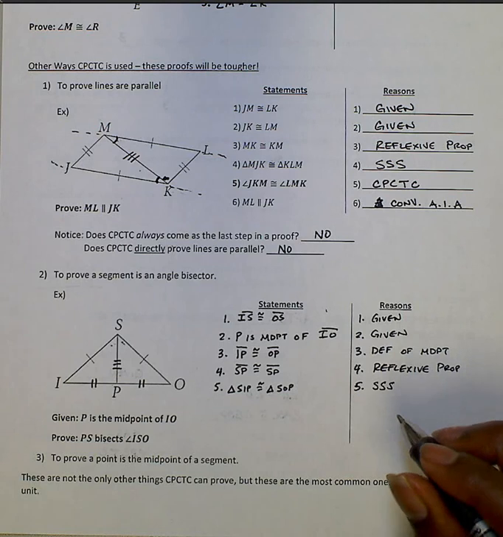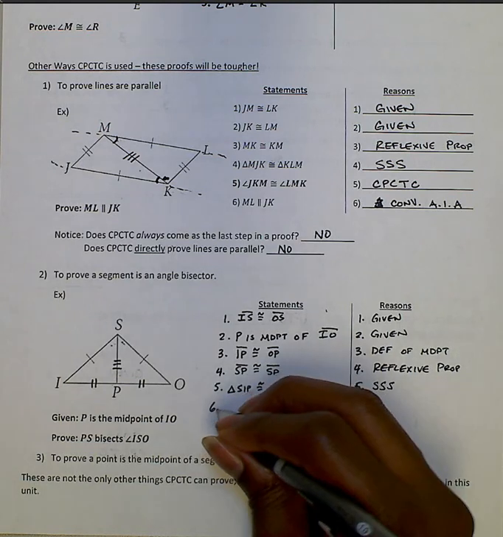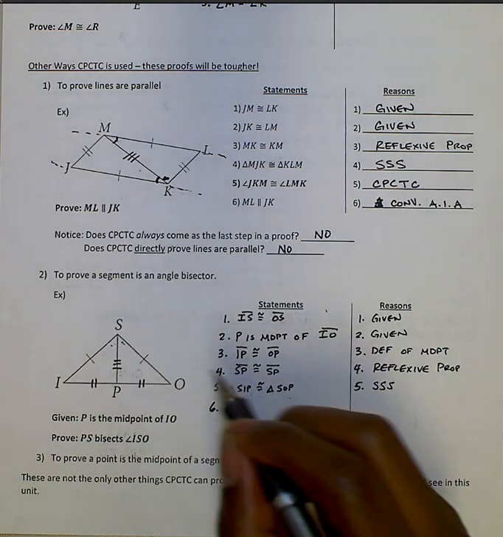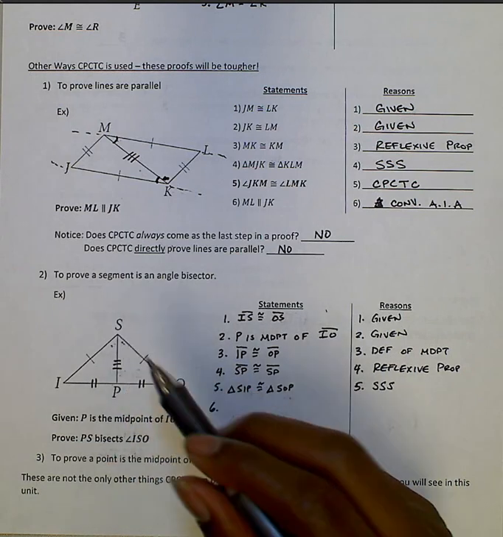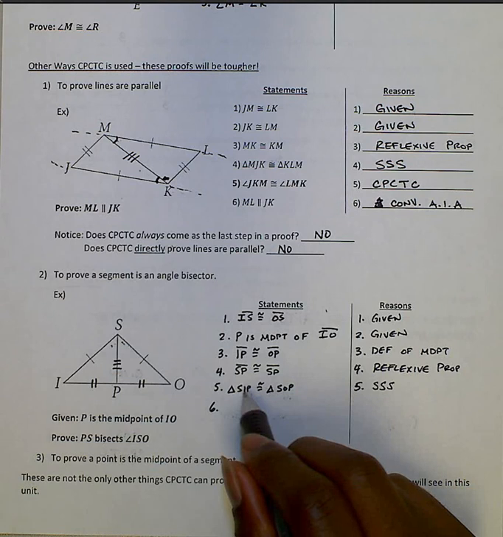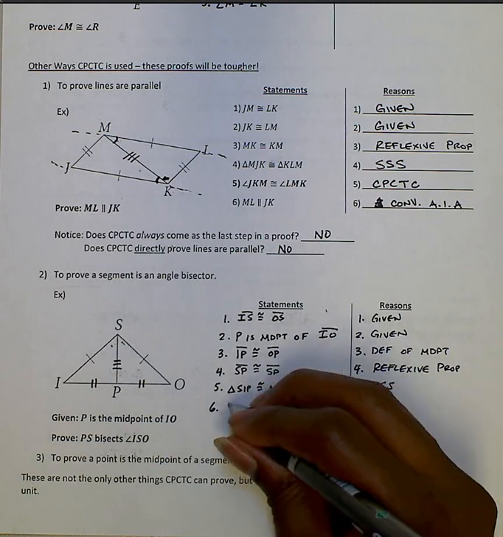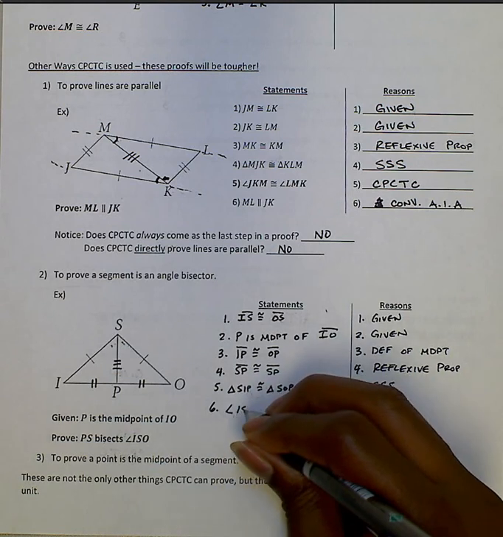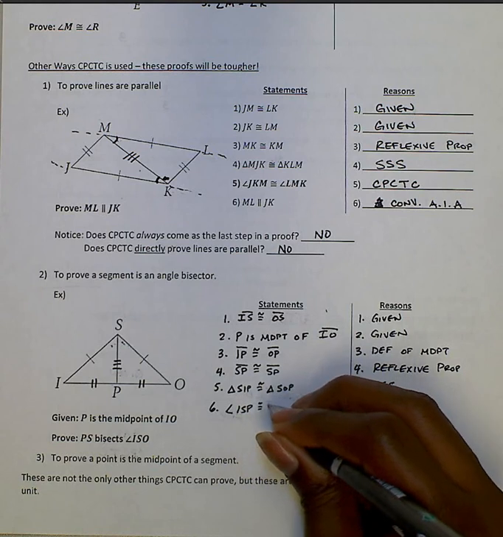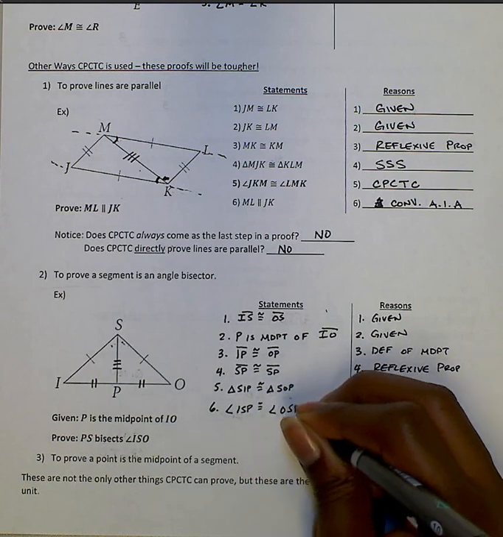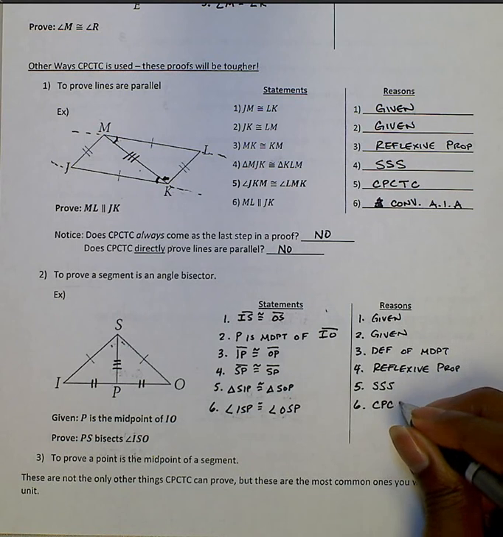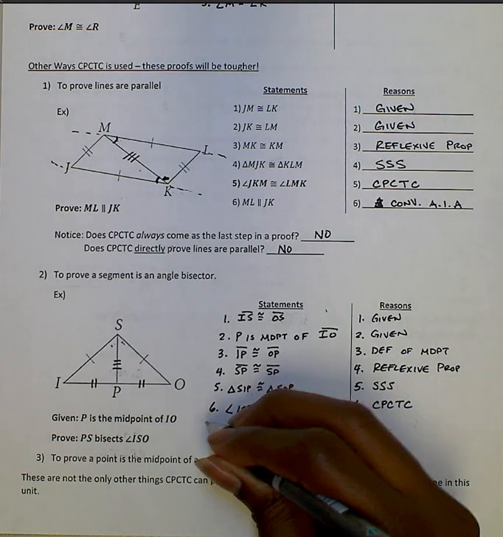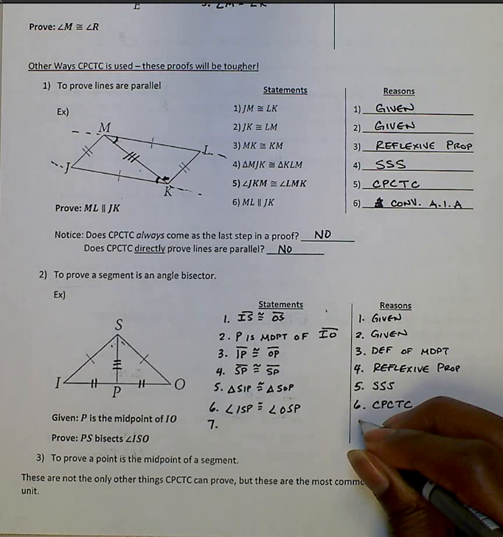All right. And so since I know that, now I need to see that these two angles are corresponding. ISP, OSP, they are. Sweet. So angle ISP is congruent to angle OSP because of CPCTC, which I hope I've said enough for you guys to remember that it means corresponding parts of congruent triangles are congruent.